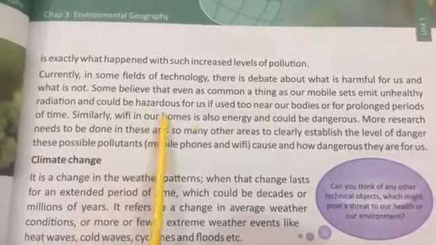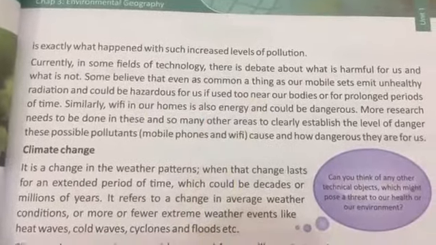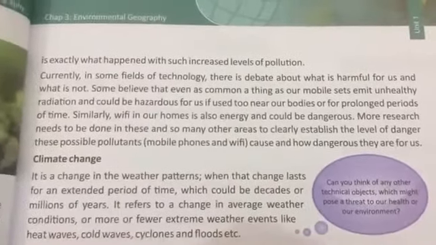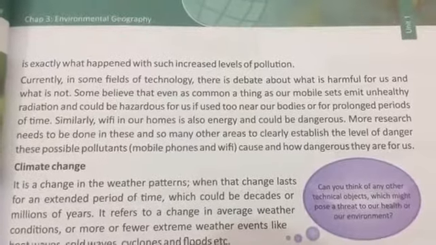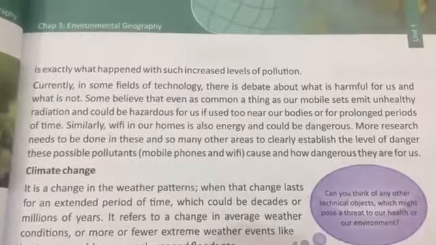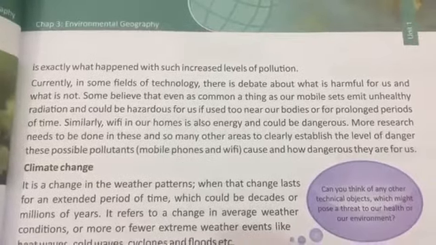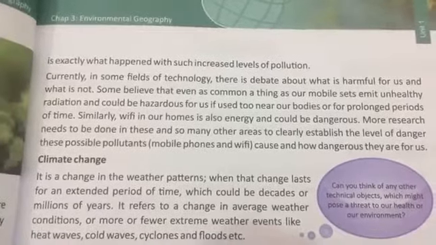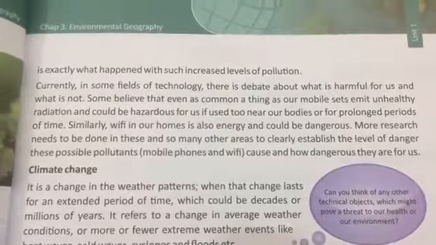Hazardous means dangerous for us if we use the mobile for a long time and keep it near our bodies, it could damage our body cells as well, right?